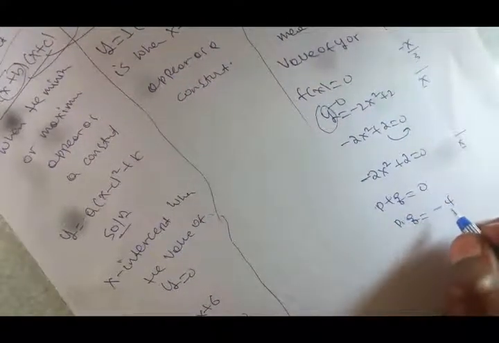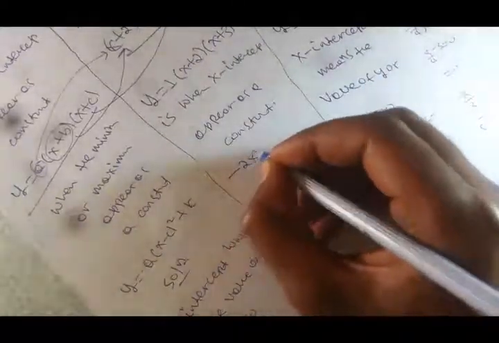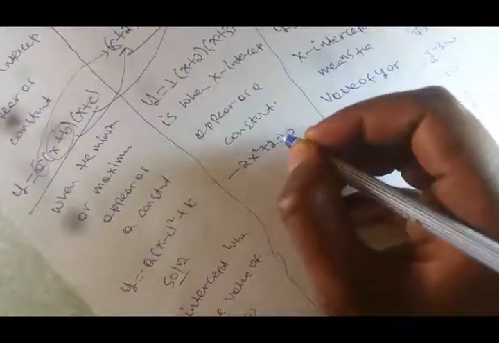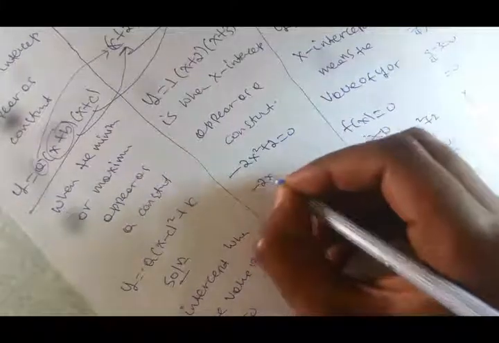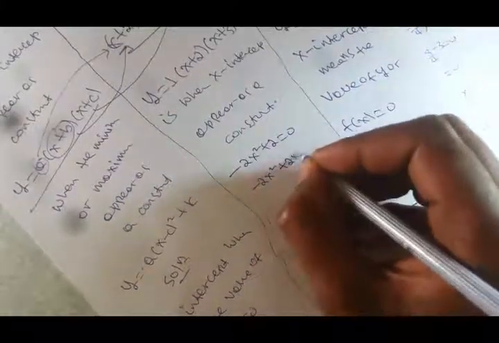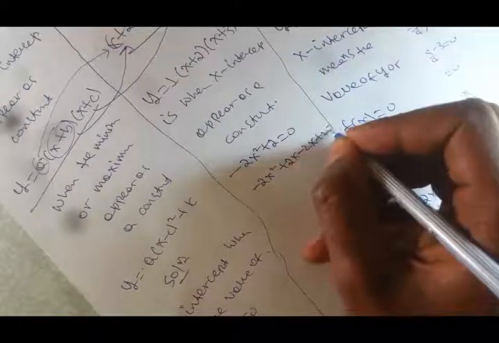They will give 0 when you add, and when you multiply, minus 4. Simple. 2 and minus 2: when you add, it will give 0, and when you multiply, 0. Therefore minus 2x square plus 2 is equal to 0, which is minus 2x square plus 2x minus 2x plus 2 is equal to 0.